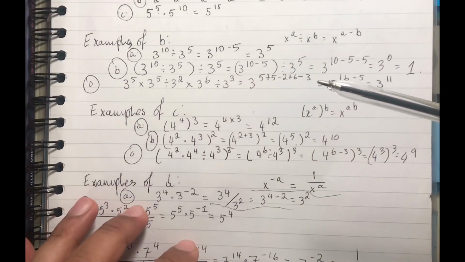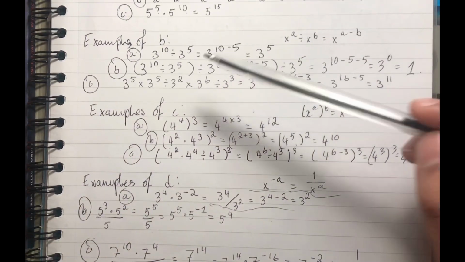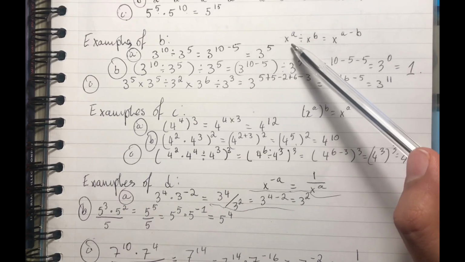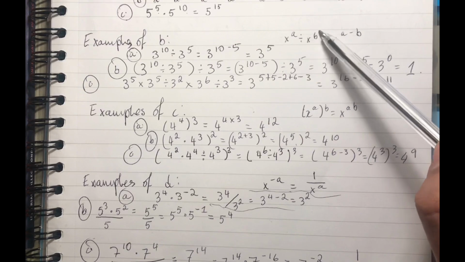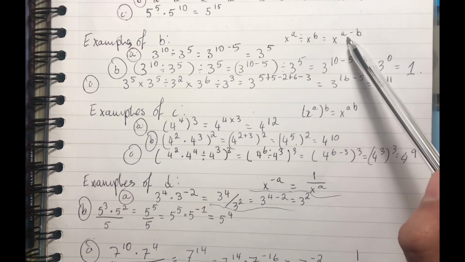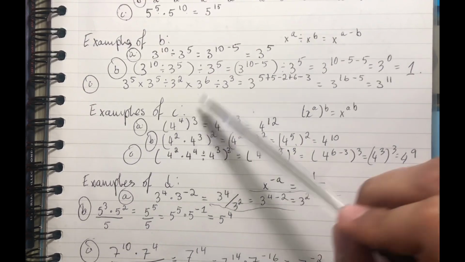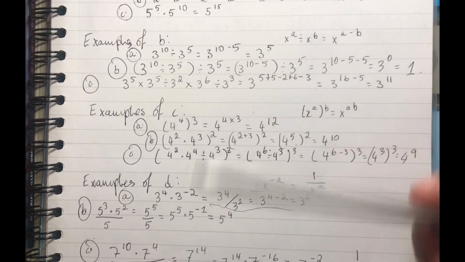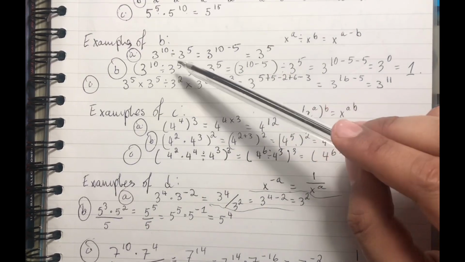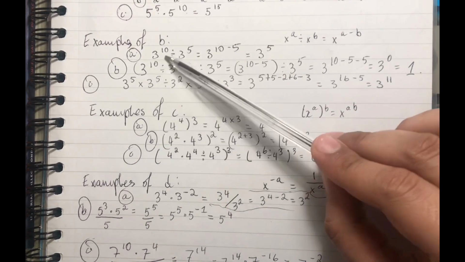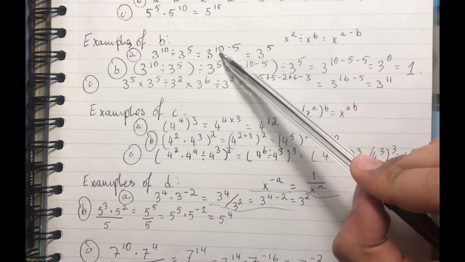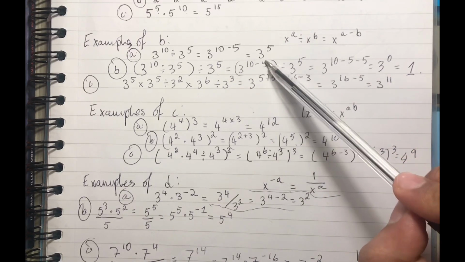Now examples of b, which is the division law. So just to recap, the division law says if we have x to the a divided by x to the b, we just minus b from a to get the new power. So 3 to the 10 divided by 3 to the 5, we minus the 2 powers, and we get 3 to the 10 minus 5, which is 3 to the 5.